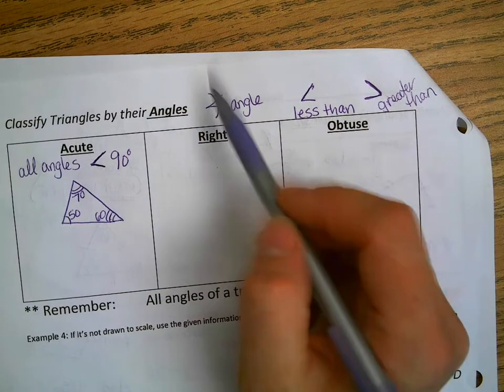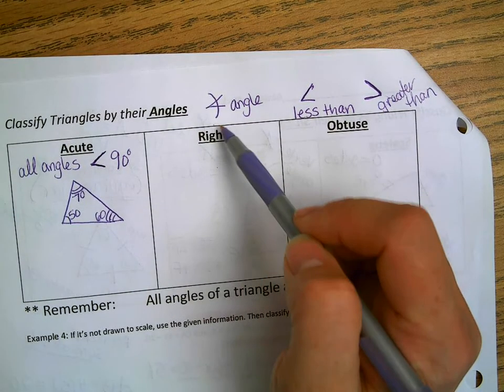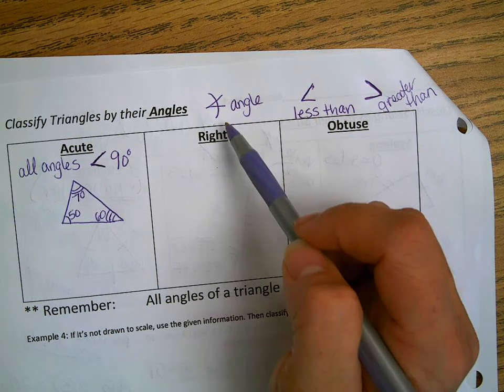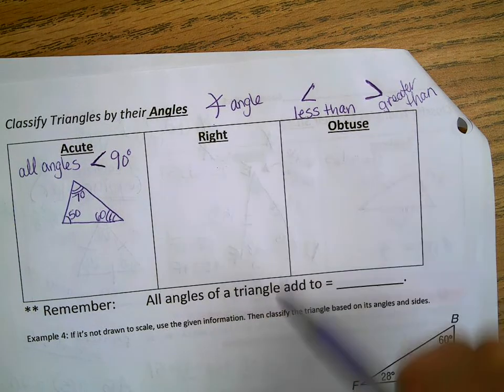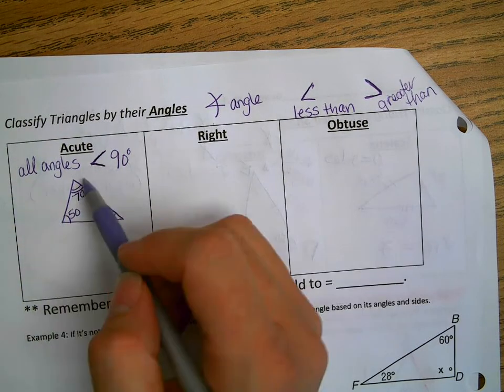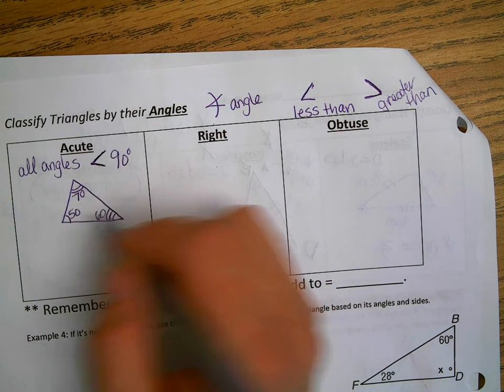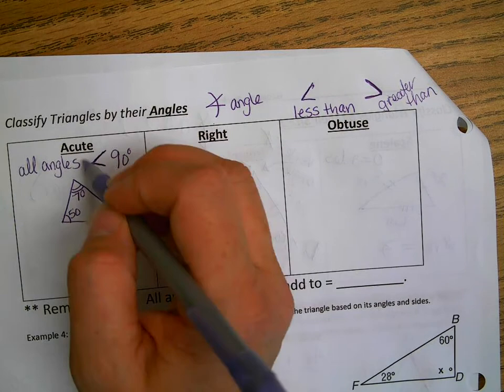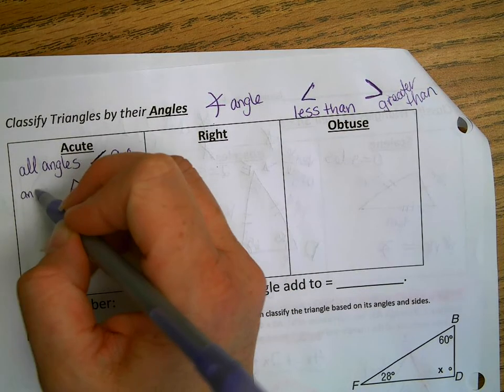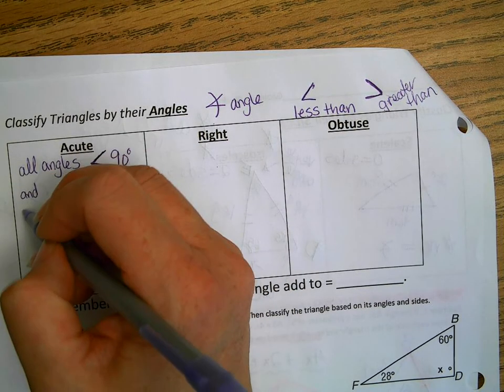So you might wonder why I put this little curve in there. That's just to change from one notation to the other. So here, all angles are smaller than 90. Now, since all three of these angles are of different measure, this is acute, and this will also be scalene.